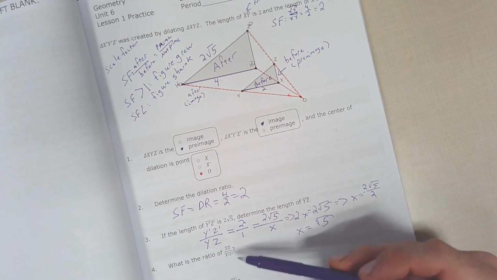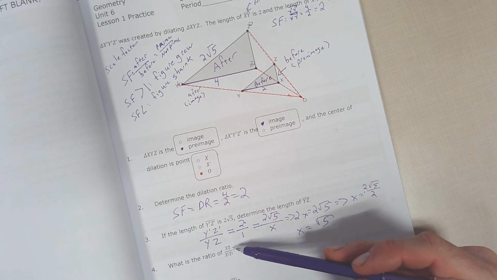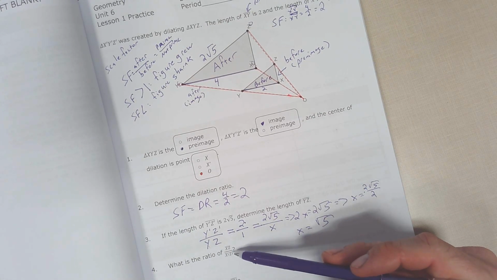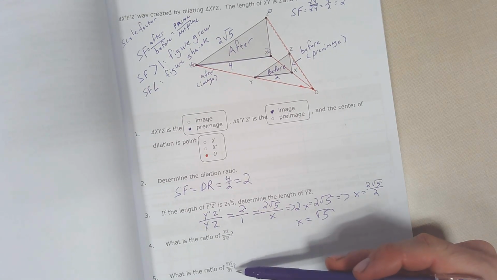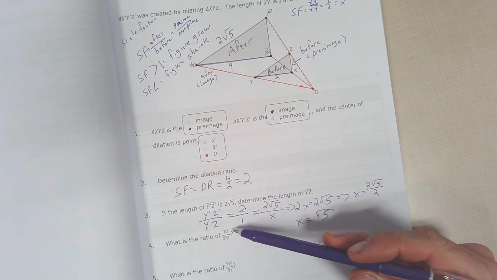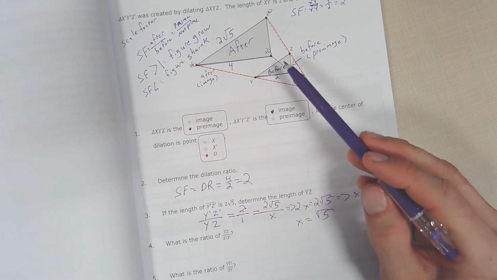So this is what I was talking about as far as the ratio of one thing to the point of origin. All right, so the ratio of XZ, right?